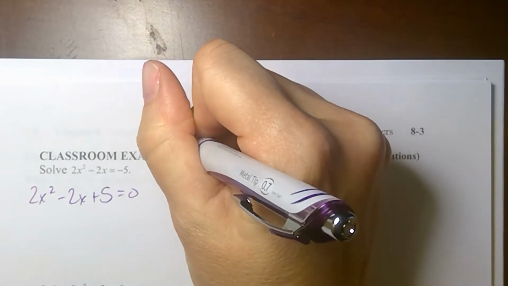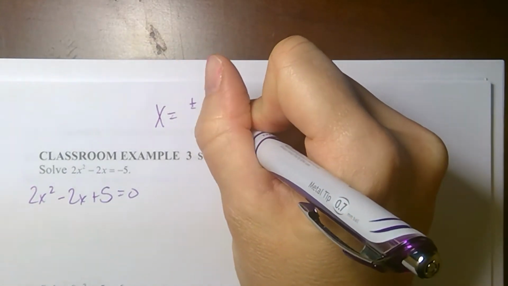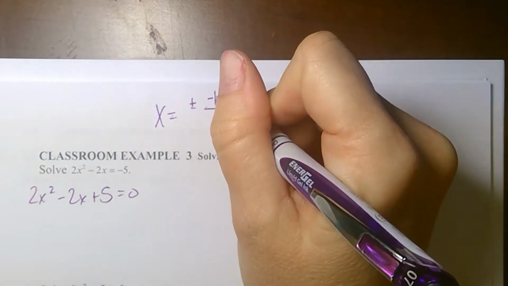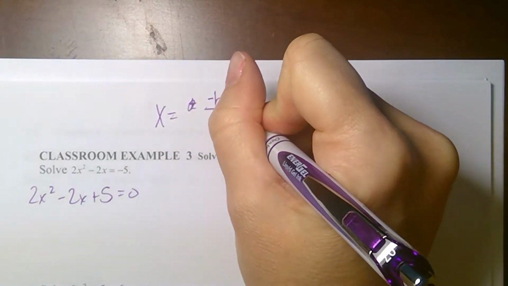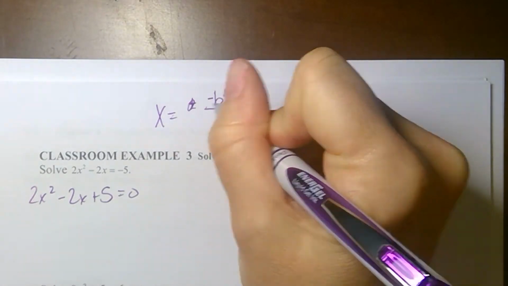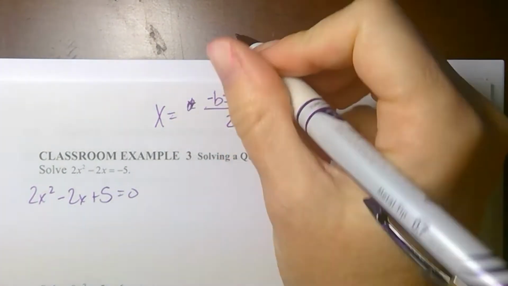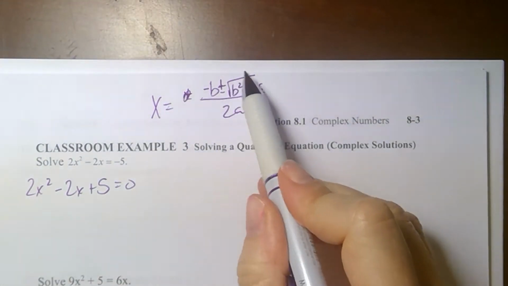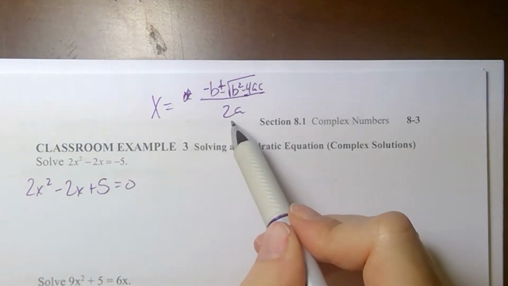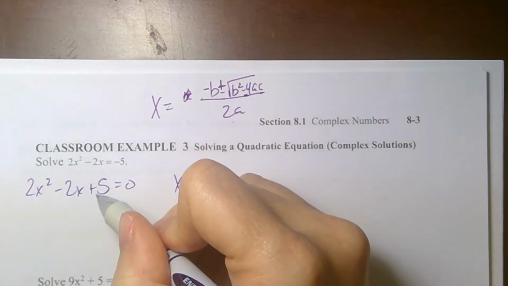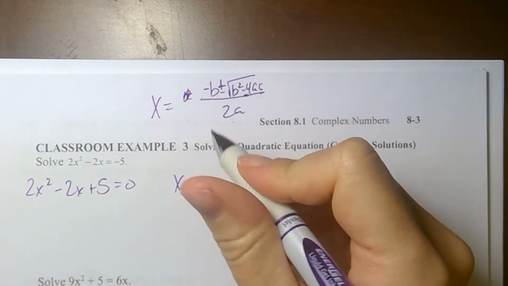Quadratic formula says x equals negative b plus or minus square root of b squared minus 4ac all over 2a. It's early this morning, and I obviously was not awake enough to do math. Negative b plus or minus square root of b squared minus 4ac all over 2a is my quadratic formula. Since this isn't factorable, I'm going to use my quadratic formula to solve.